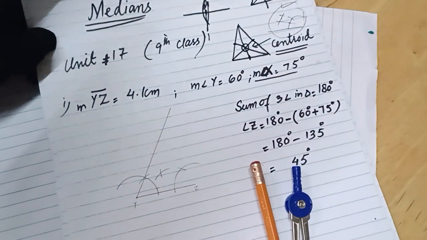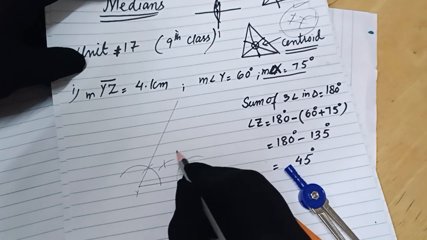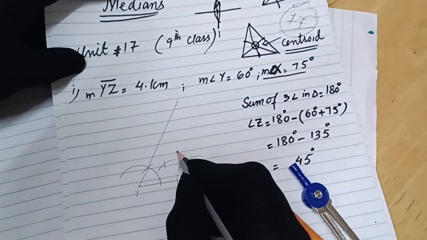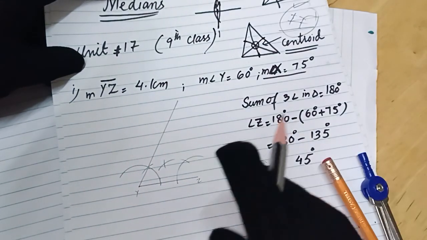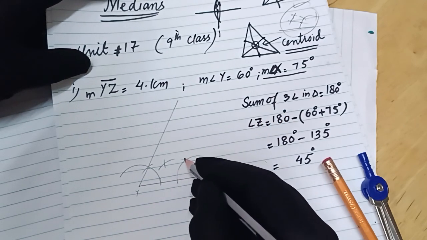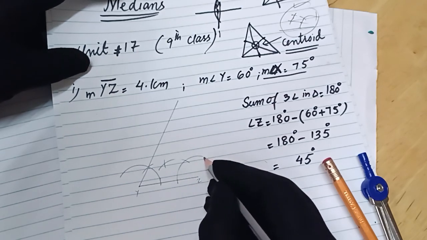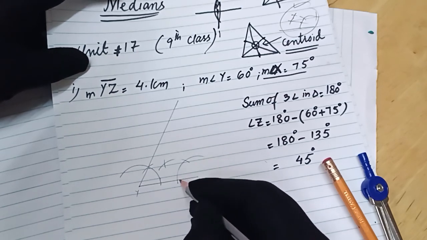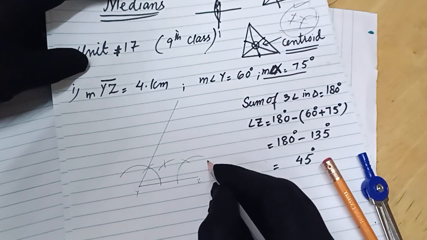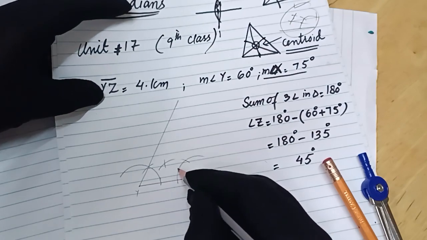Sometimes students make the mistake of starting the bisection here between 30 and 60 on different arcs, which is totally wrong. Always do the bisection of any angle on this reference semicircle. Keep it in mind, all the bisections will be done on this semicircle. We must have the 60 point and the 30 degree point on the same semicircle.